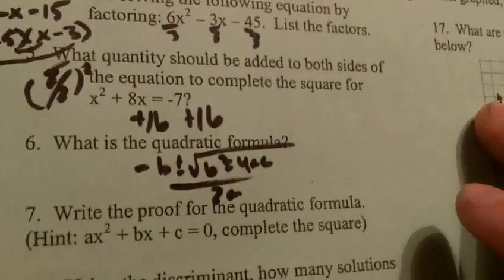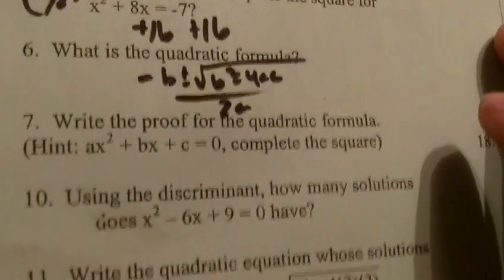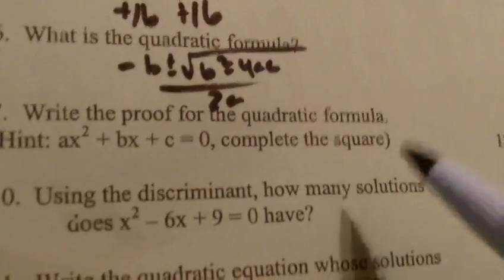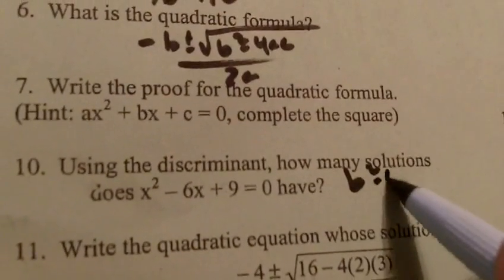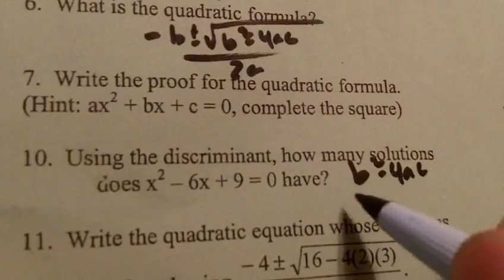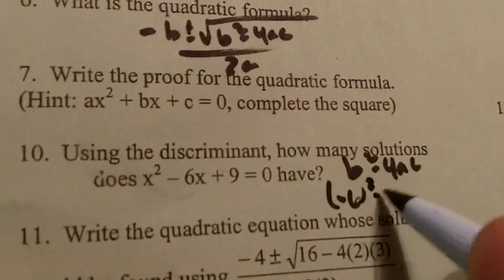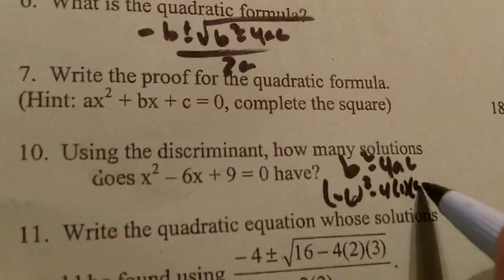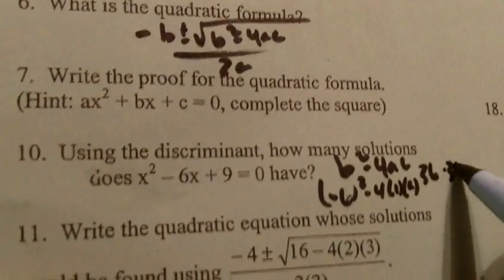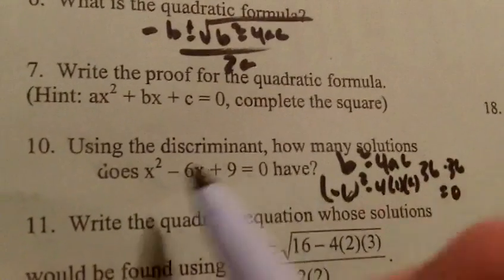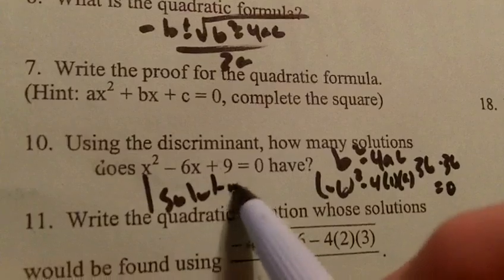Number 7 we went over in class, and I'm not going to do it again right now. Number 8, using the discriminant, how many solutions does this have? You're going to do b squared minus 4ac. So you can do negative 6 squared minus 4 times 1 times 9. 36 minus 36 equals 0. If the discriminant equals 0, you have one solution.